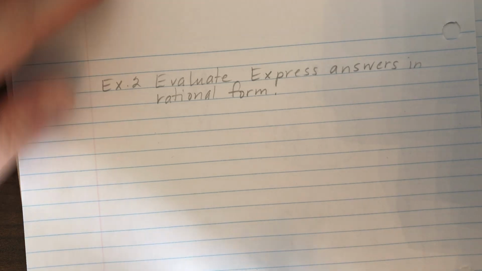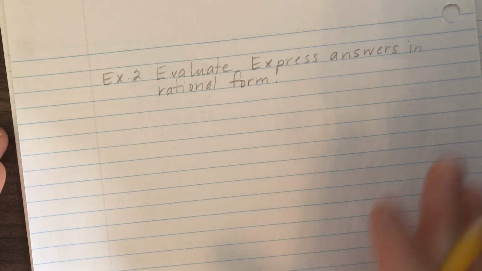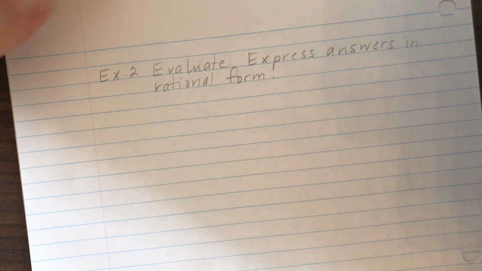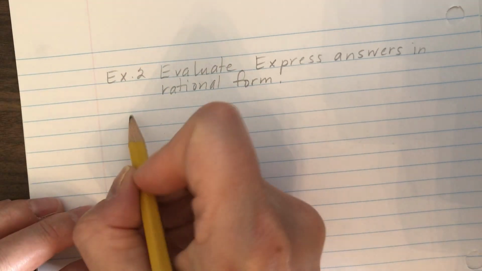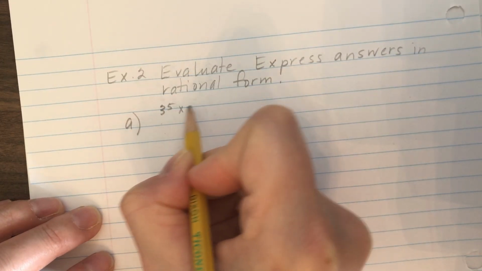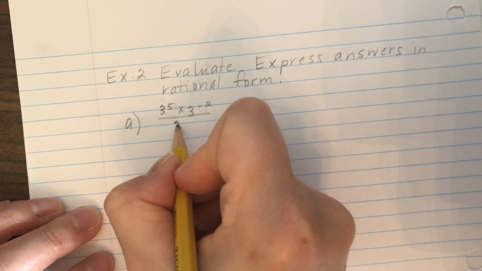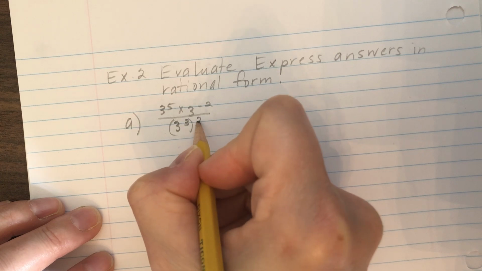Okay, here's some other examples that I'd like to do. Here it says evaluate expressions, evaluate and then express answers in rational form. And so that means the answer should be left in fraction form. So the first one that we're going to look at is 3 to the 5 times 3 to the exponent -2, all over 3 cubed squared.